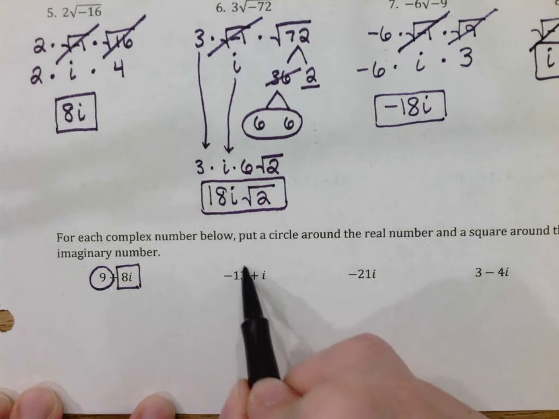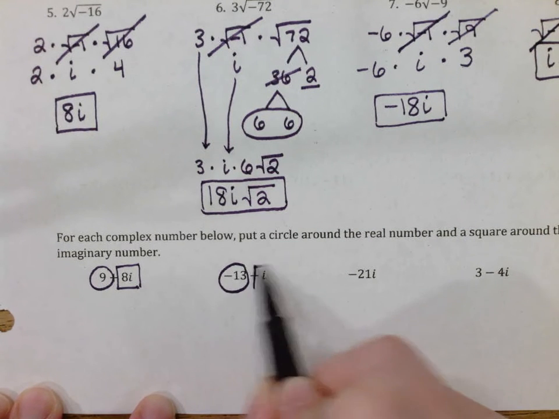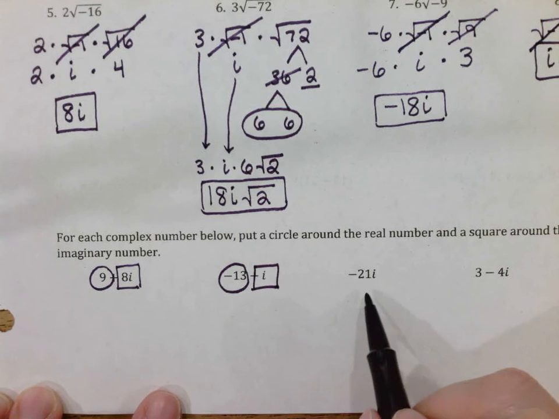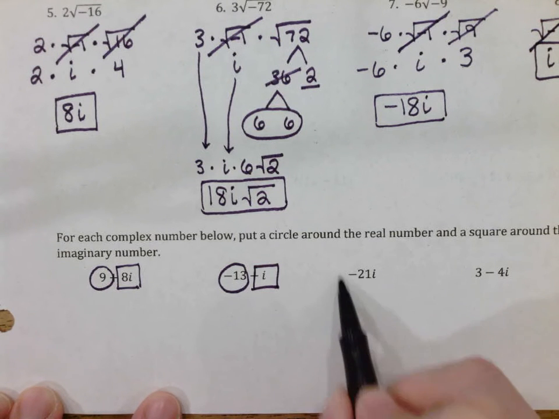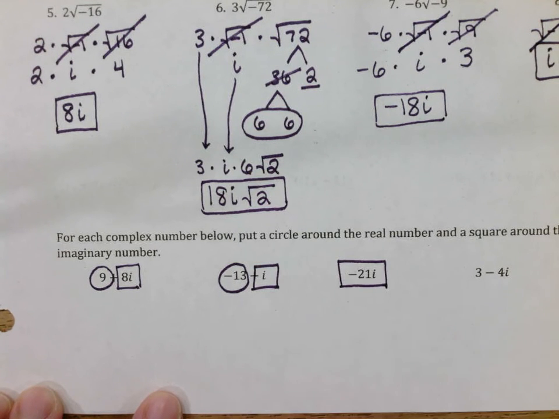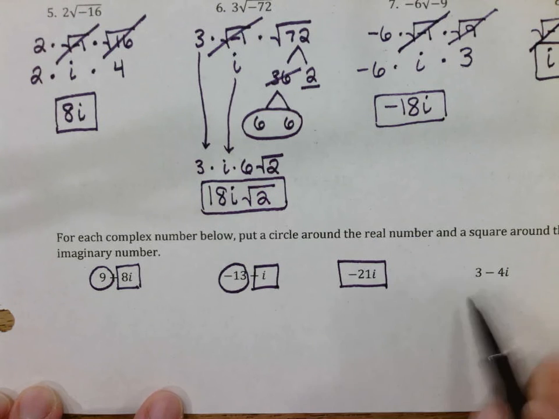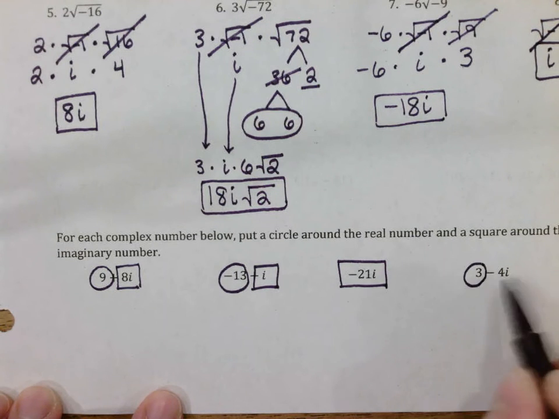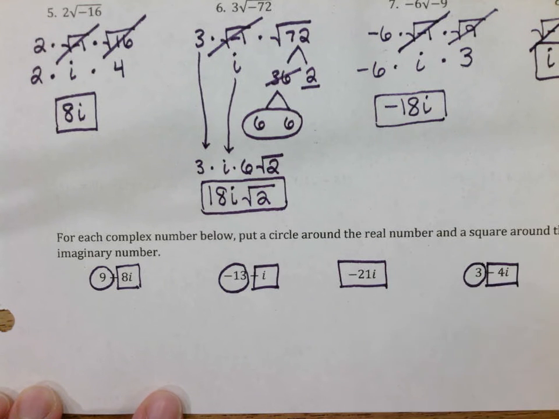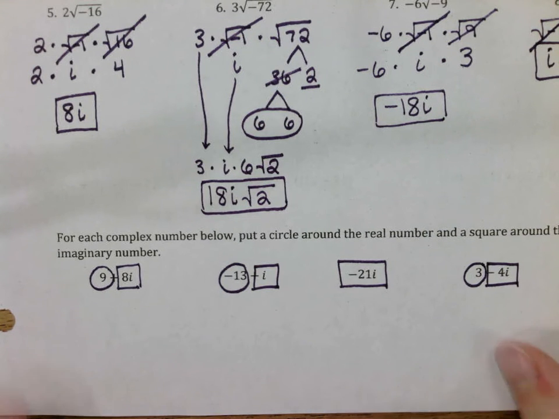So this one, -13, is real. i is imaginary. In this case, the whole thing is imaginary. There is no real number. You could think of it as 0 maybe out in front. In this case, 3 is real. -4i is imaginary. Okay, so on to the back.